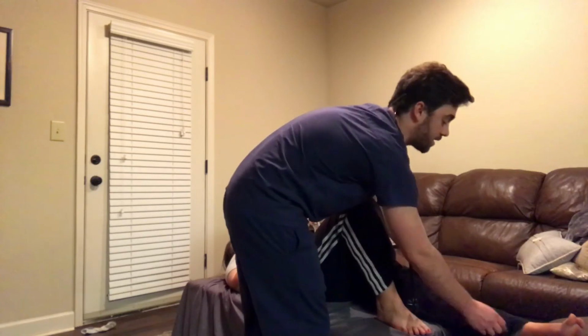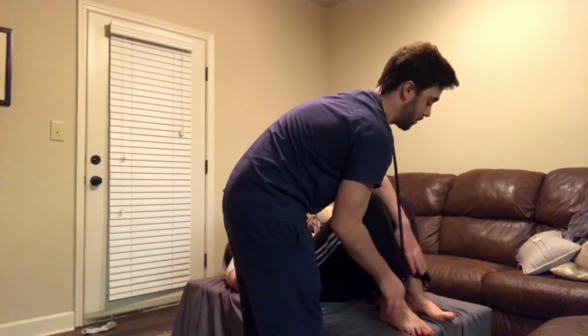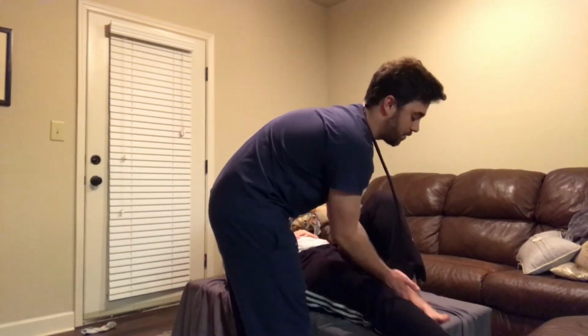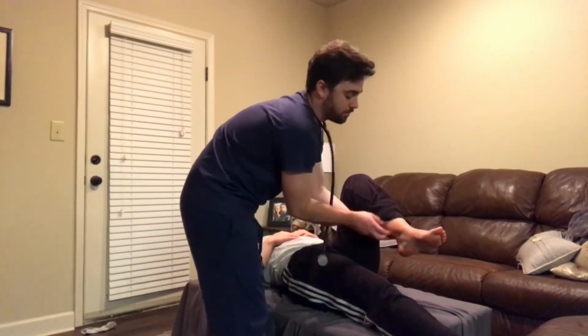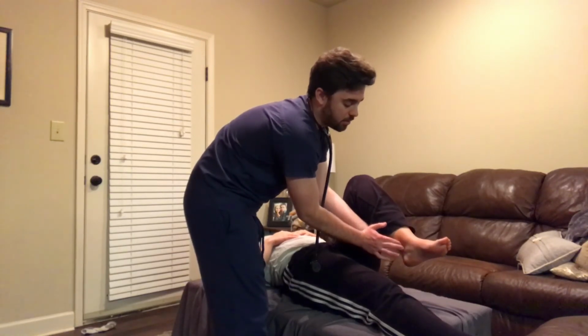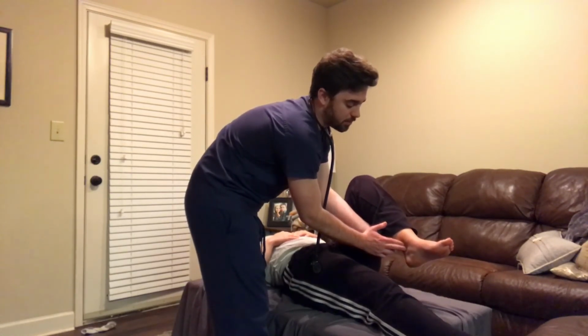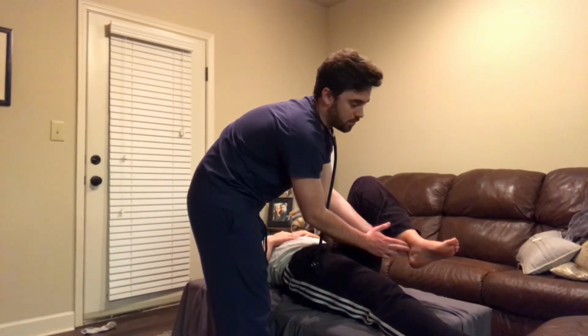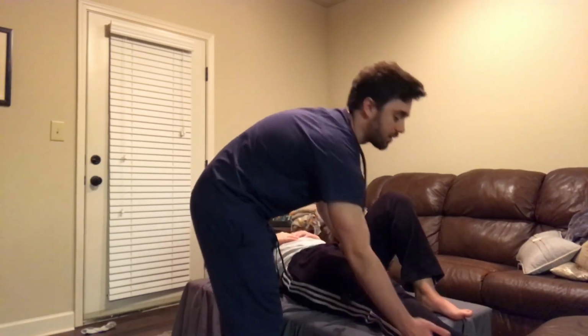For the posterior tibial, lower this foot and bring this one up. Lift your foot up. You feel right behind the malleolus here. Palpate with 2 fingers. You should be able to feel a pulse in both feet. And she has a good pulse here as well. And we'll check the other one now.